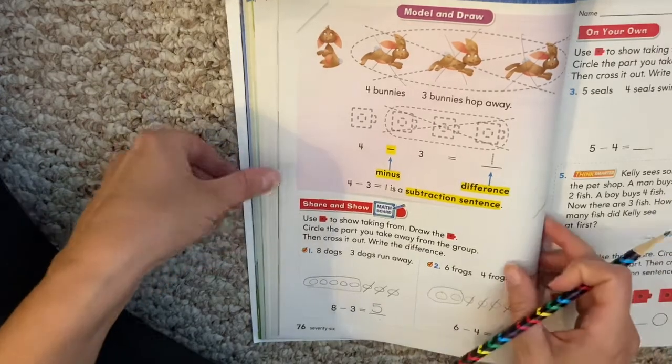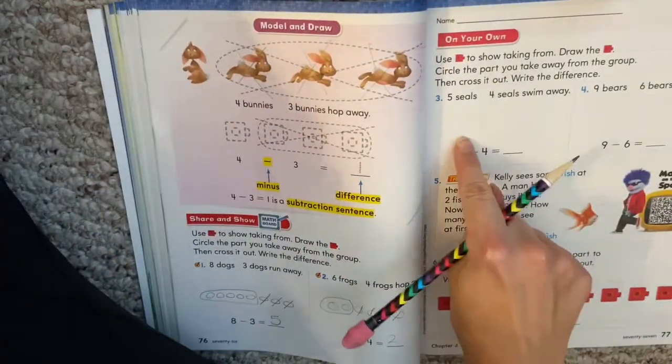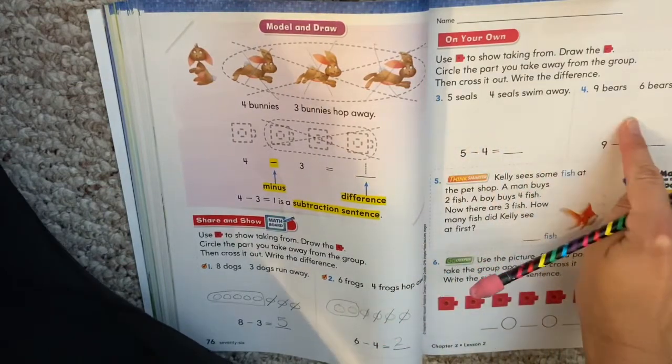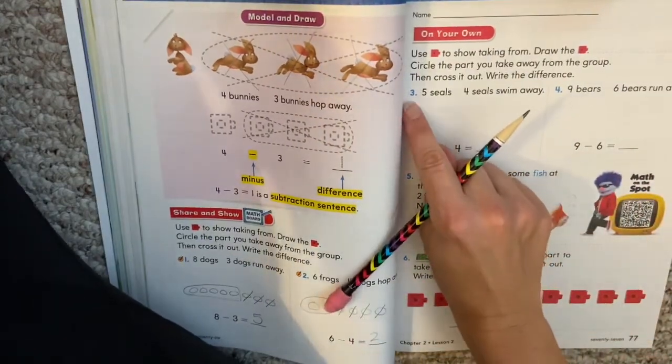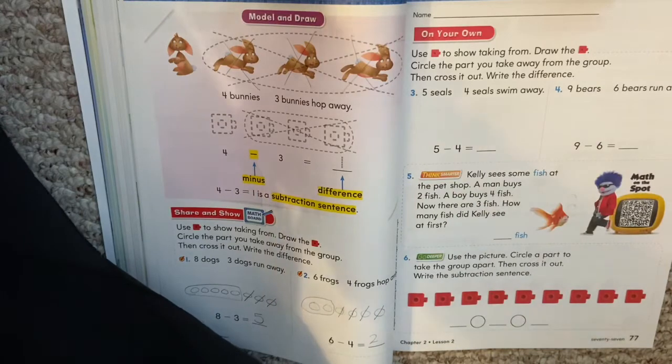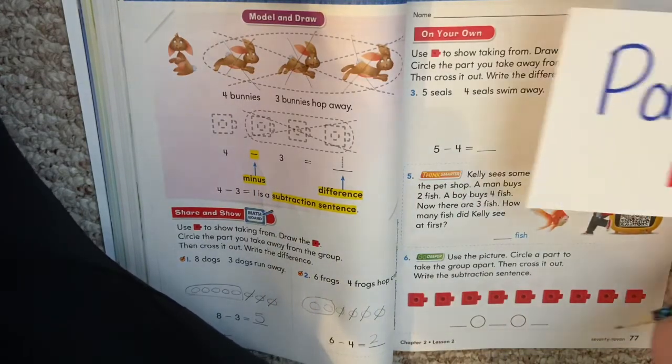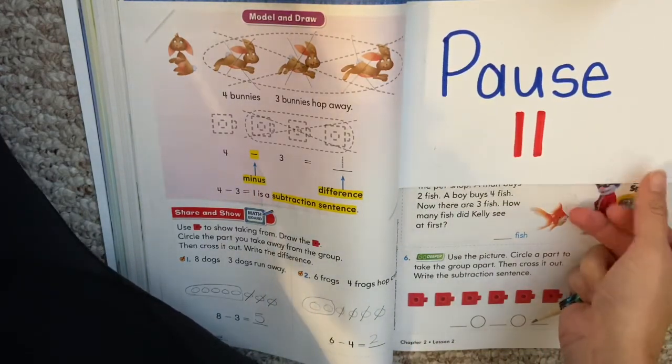All right, boys and girls. We have 2 more problems just like that on this side. I want you to try number 3 and number 4. So you're going to pause the video, work on it, and then hit play to check your answer.